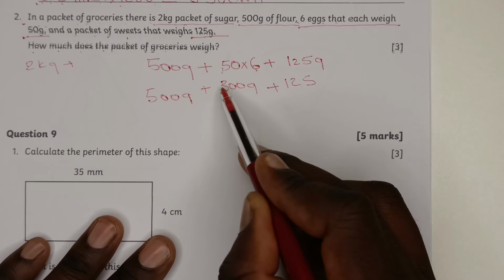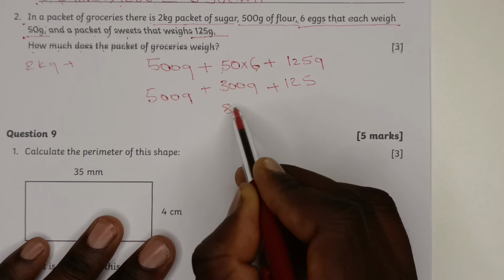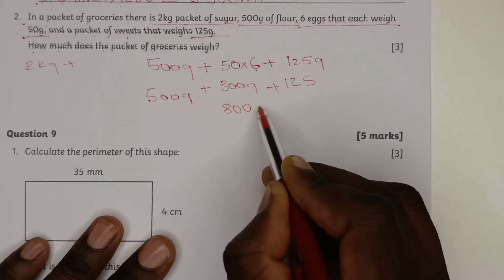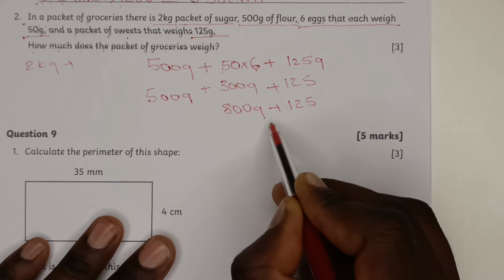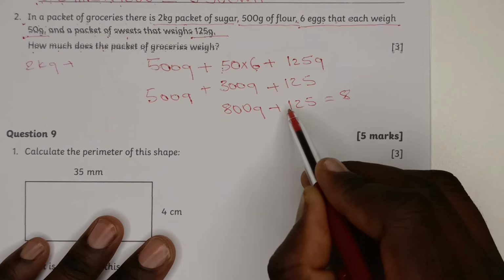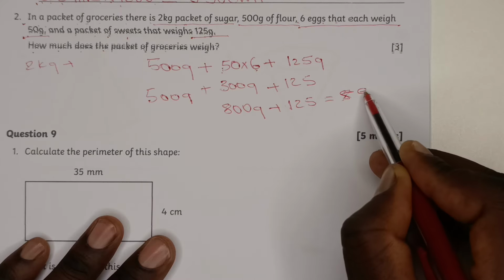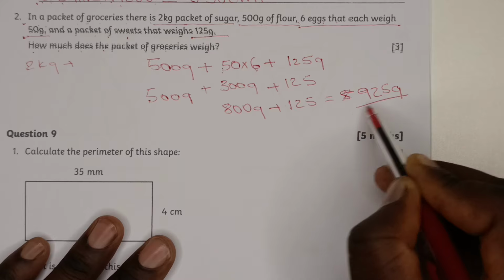So 5 plus 3 is 800 grams plus 125 is 925 grams.